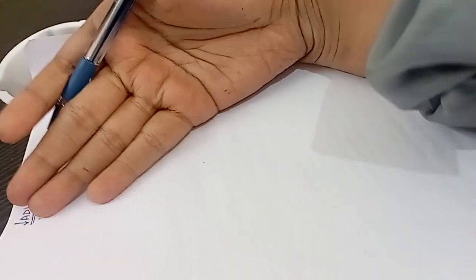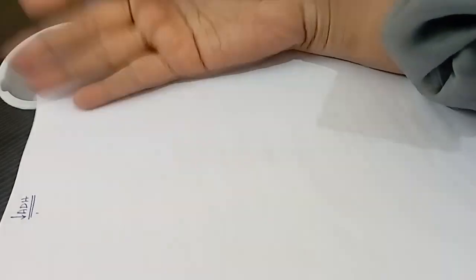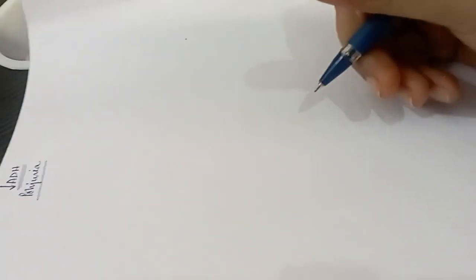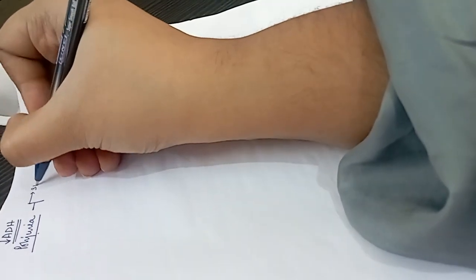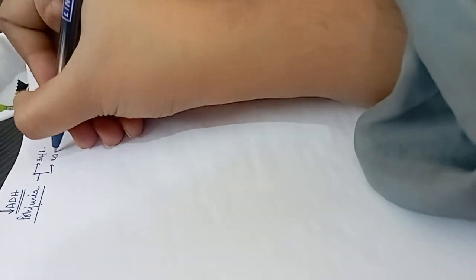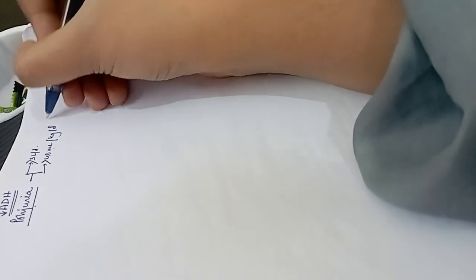Decreased ADH is manifested by what? ADH is antidiuretic hormone. Decreased ADH is a decrease in antidiuresis, that is an increase in diuresis. Increase in diuresis means polyuria. So, this is how the patient will present. Firstly, what is polyuria? 3 liter per day or 40 ml per kg per day. If urine output is more than this, then it is called polyuria.